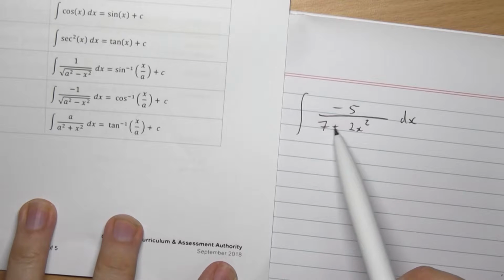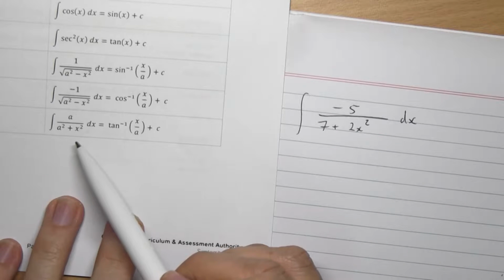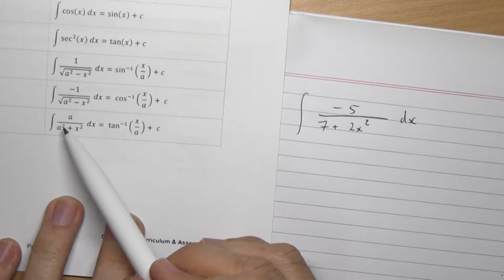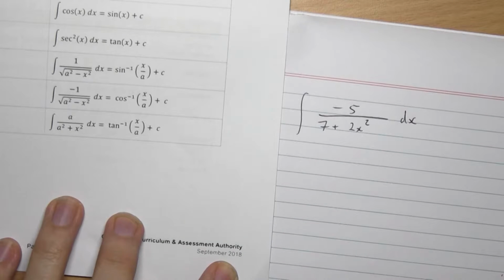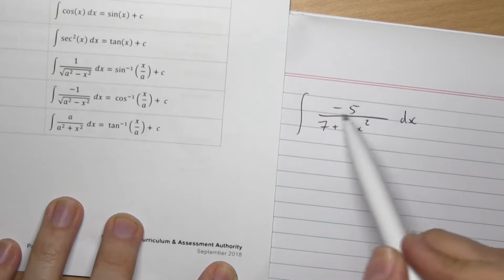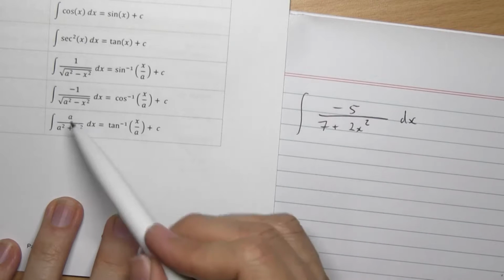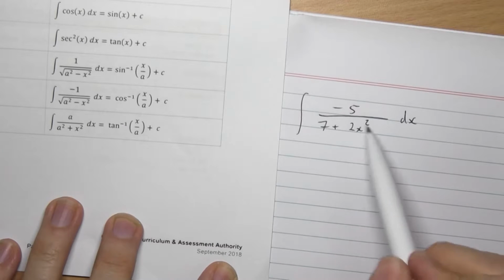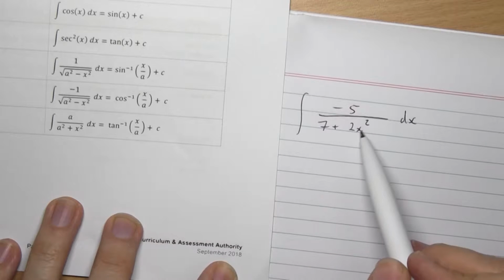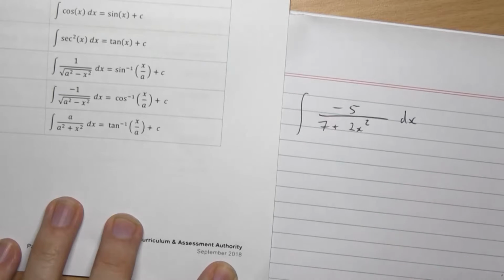This looks like something plus x squared, which would be the tan rule. But I need a over a squared. The simplest way to get there is to get rid of this first, this minus 5, because this rule doesn't have a negative, and then deal with the bottom so it just says x squared, work out what a is, you'll see where we're going.